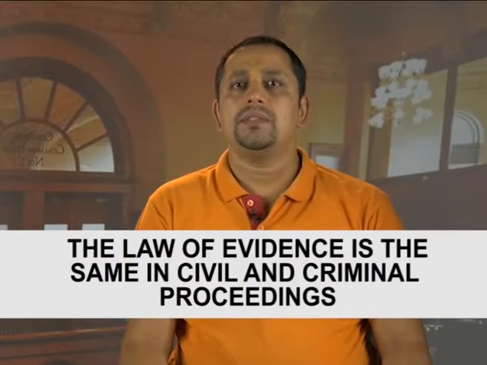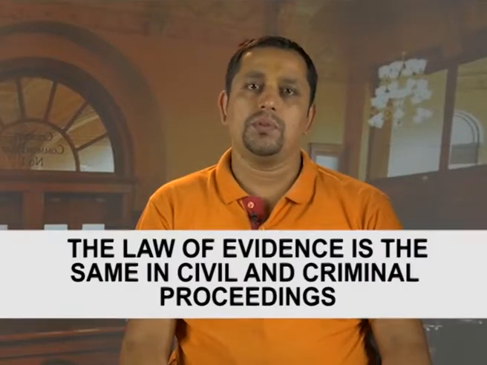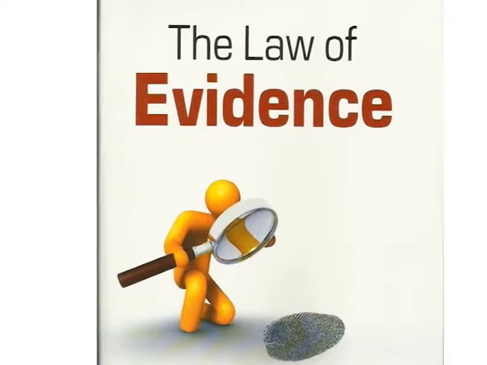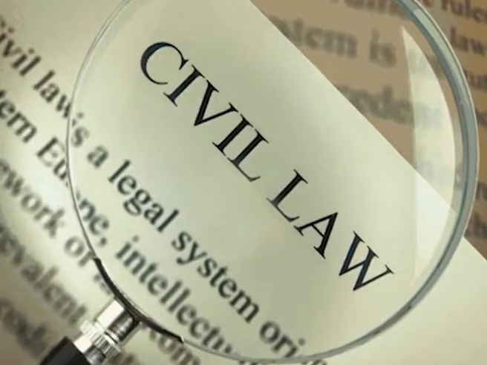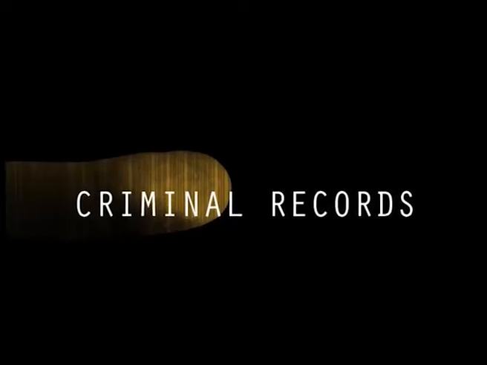The next feature is that the law of evidence is the same in both civil and criminal proceedings. A civil case of a will and a murder case will have the same law of evidence. For example, the date of death has to be clarified or confirmed for the will to come into existence, and a murder date has to be set for proceeding further with the criminal investigation. There are, however, certain sections that apply exclusively to civil matters and others that apply exclusively to criminal cases.